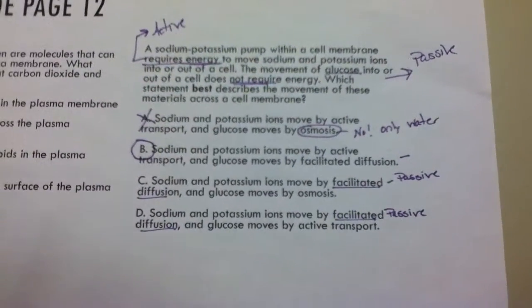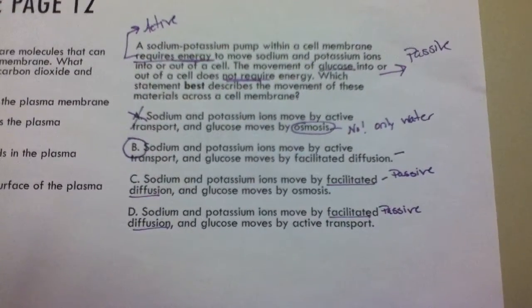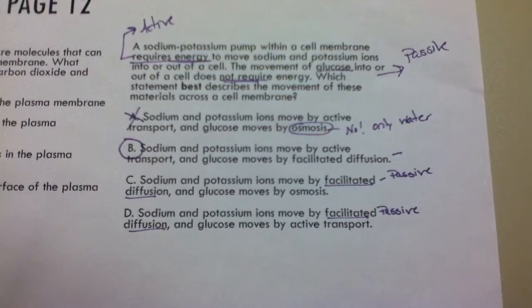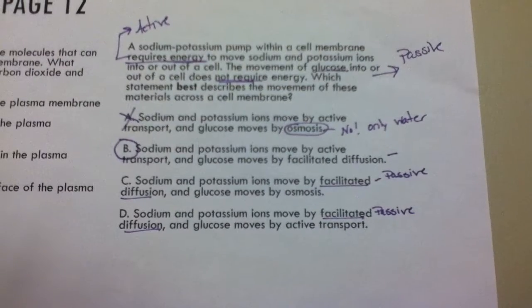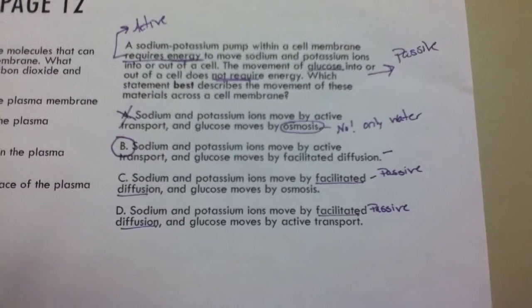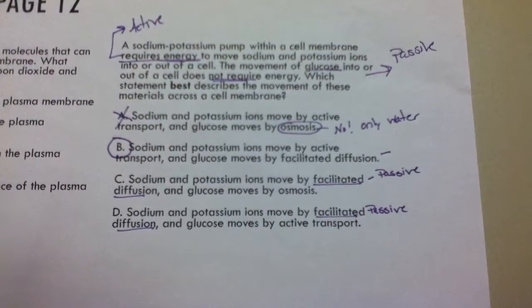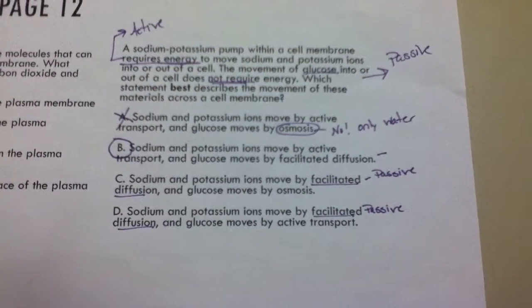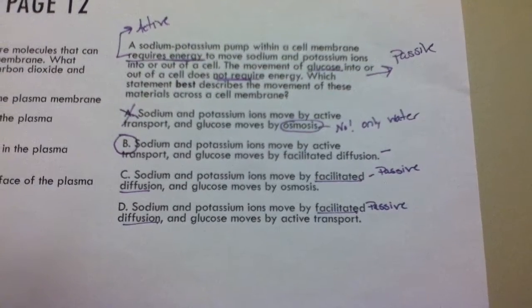The second multiple choice question said a sodium-potassium pump within a cell membrane requires energy. I made a little note to myself that that is active transport, to move sodium and potassium ions into or out of a cell. The movement of glucose into or out of a cell does not require energy. Which statement best describes the movement of these materials across the cell membrane?